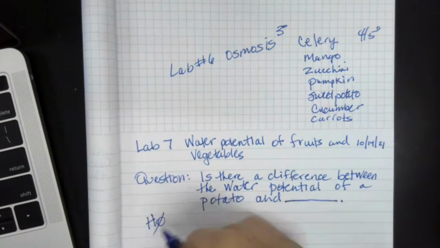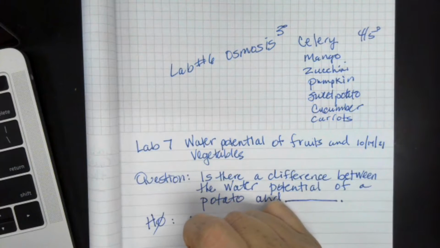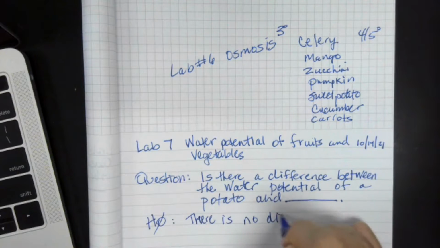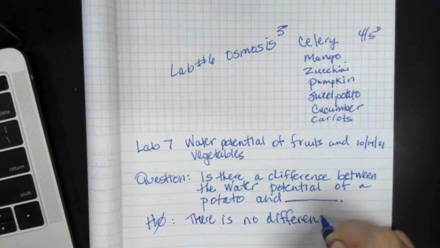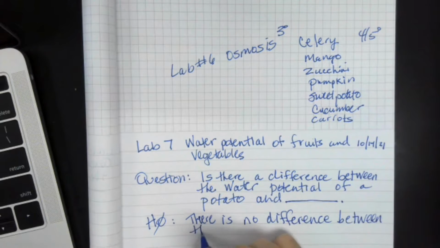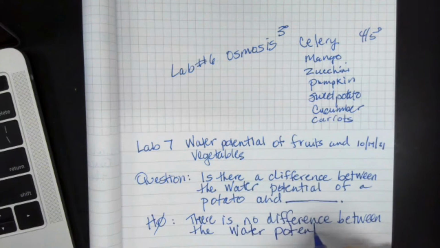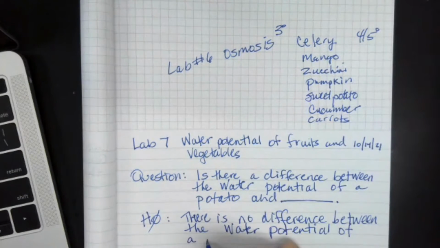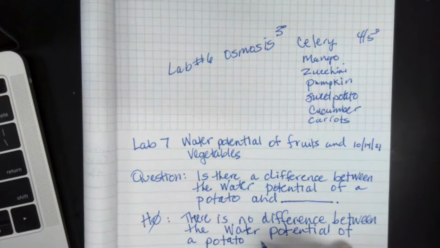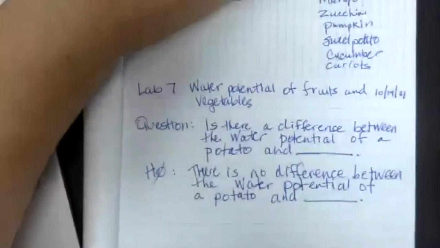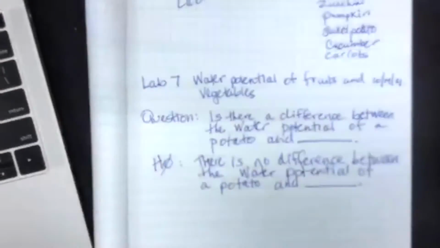Our null hypothesis is going to be that there is no difference, or no significant difference, maybe you want to say, between the water potential of a potato and whatever your vegetable is that you put in that space. That's the null hypothesis.